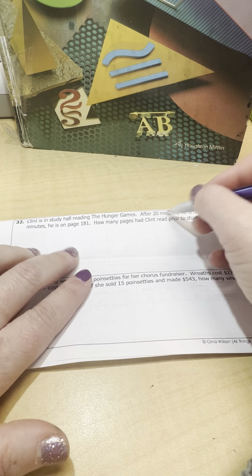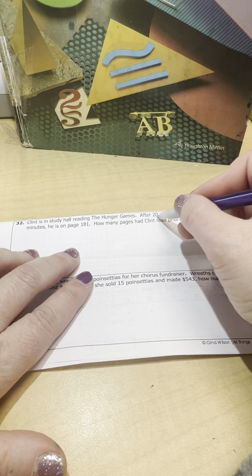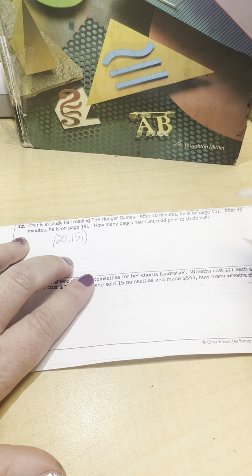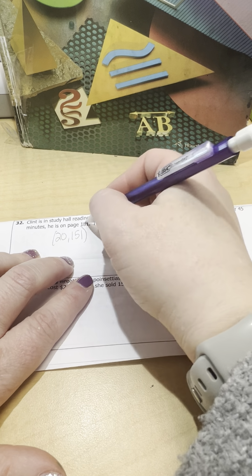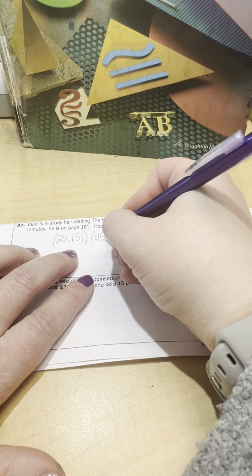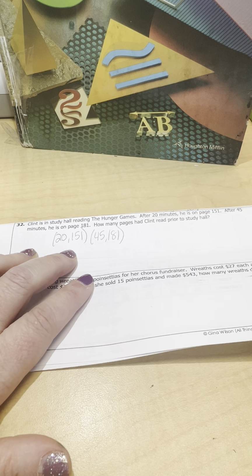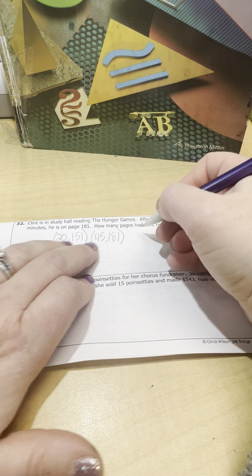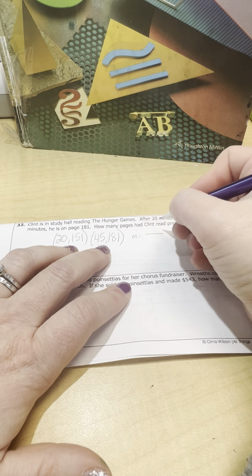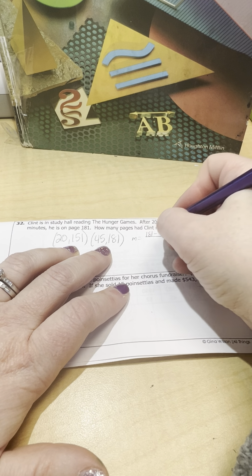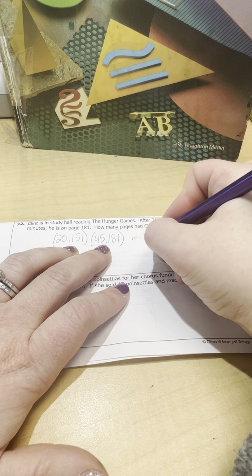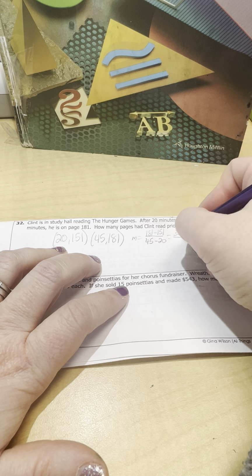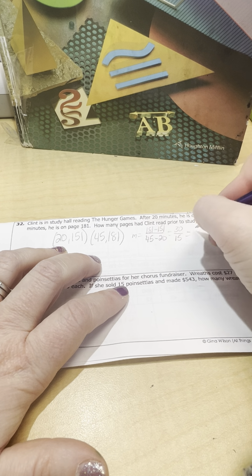No. So what I do have is 2 ordered pairs, 2 things that go together. 20 minutes, page 151. So 20, comma 151. There's 1 ordered pair. My other pair, 45 minutes, 181. 45, 181. So in order to write the equation of any line, I'm going to have to find the slope first. So let's do that. y2, 181, minus y1, 151, over x2, 45, minus 20. So that's going to be 30 over 15, which is 2.